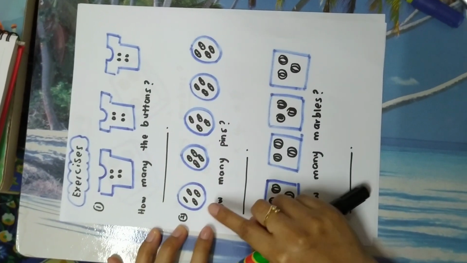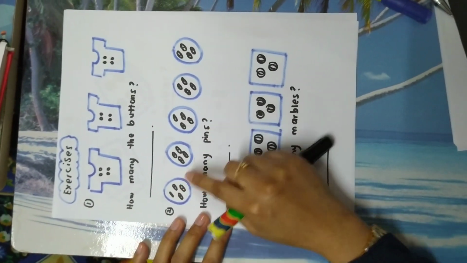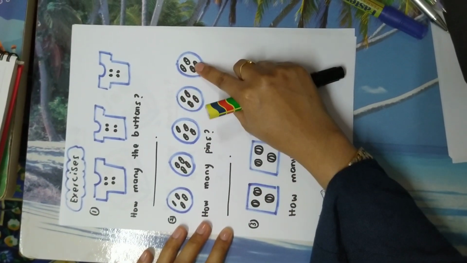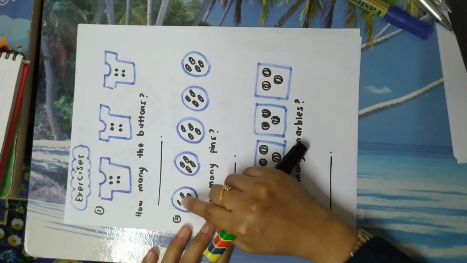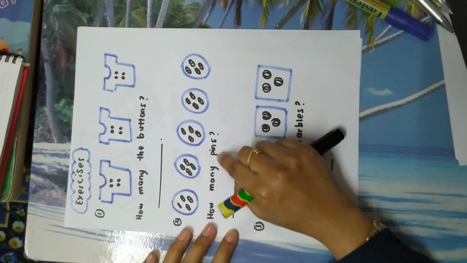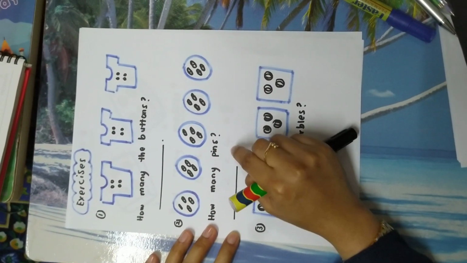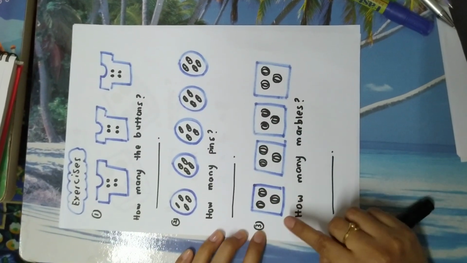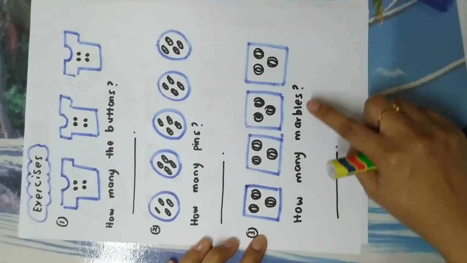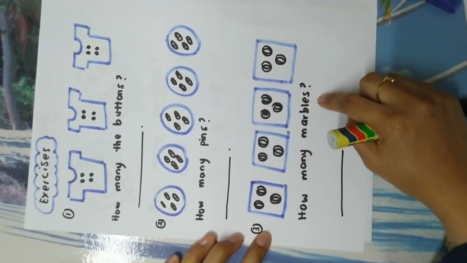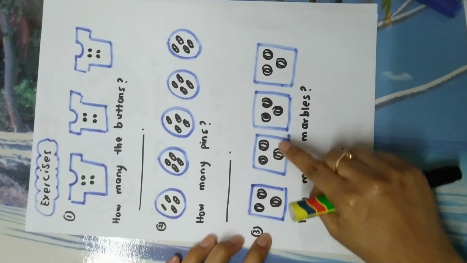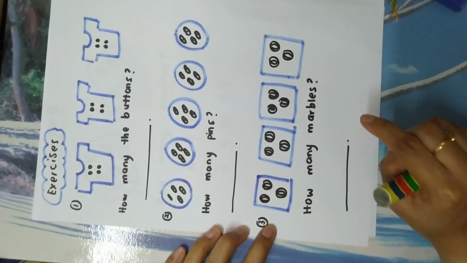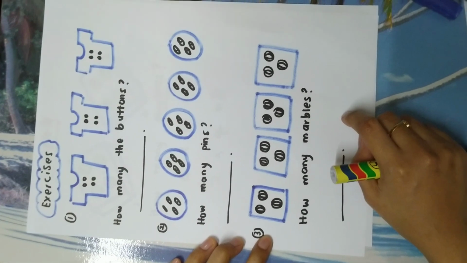Okay, number 2, how many pins? Okay, here we have pins. We have 1, 2, 3, 4, 5 groups. And then times with the object. Object here is pin. And then you get the total. Okay, number 3. The question is how many marbles? So you need to count the group first and then count the object. And then you can get the total.